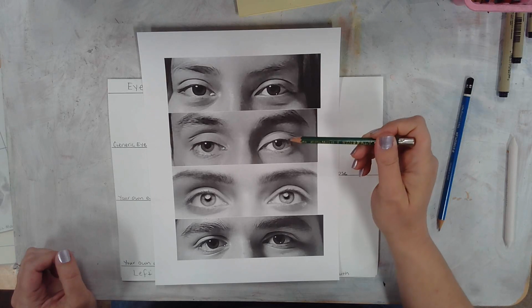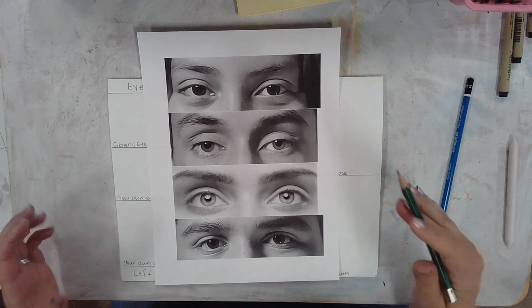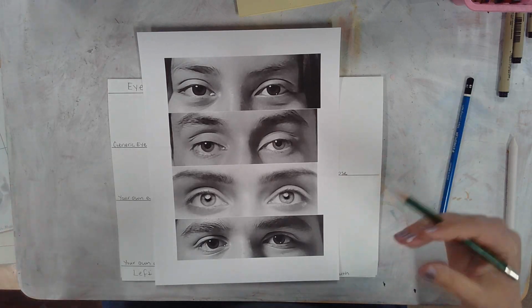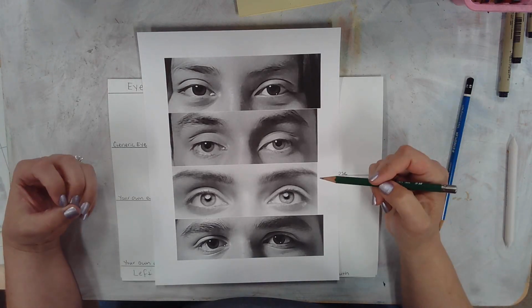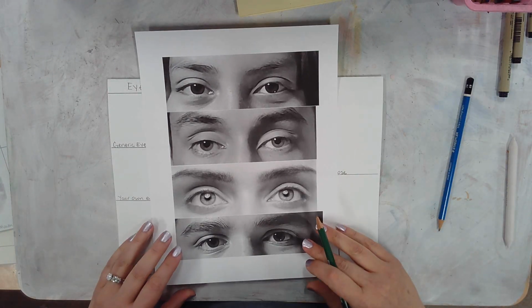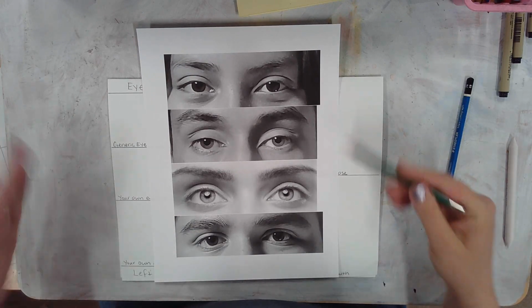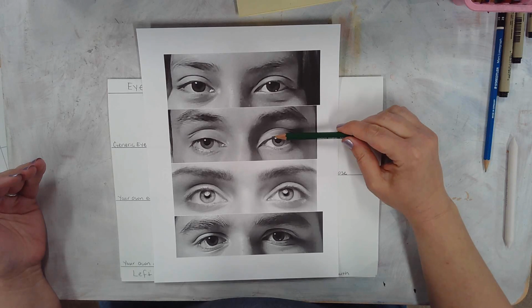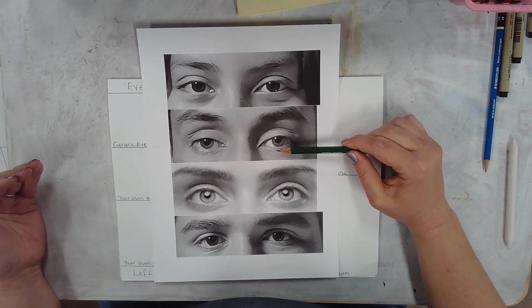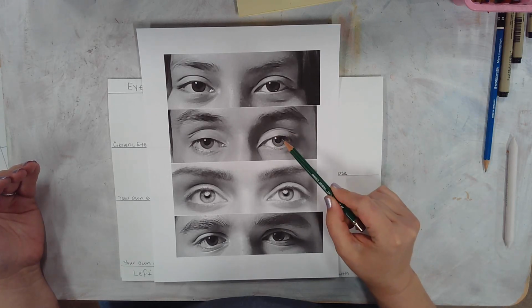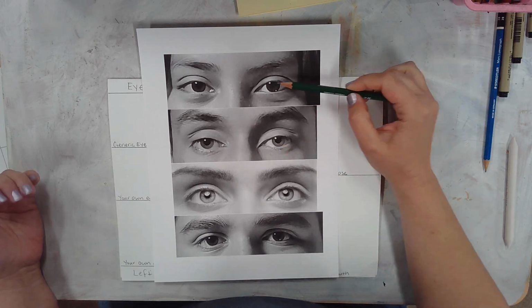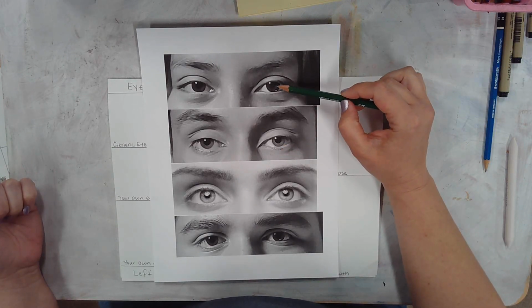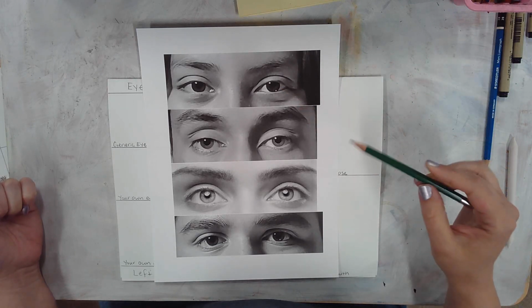Your eyelids, top and bottom, cover a different amount of your iris, and so this is going to be something that's really specific to each person when we get started on the self-portrait. But in general, you will have an upper eyelid and a lower eyelid. Everyone's going to have an iris and a pupil. If your eyes are very dark, it might be difficult for you to see the difference between your iris and your pupil, but it's there.